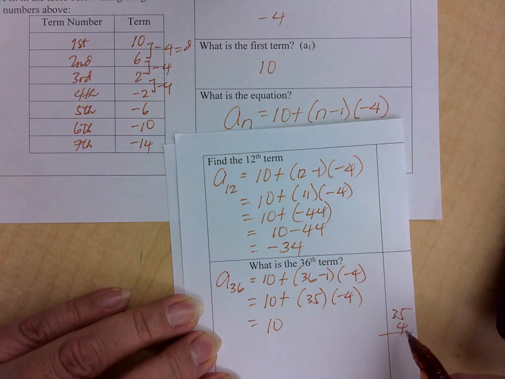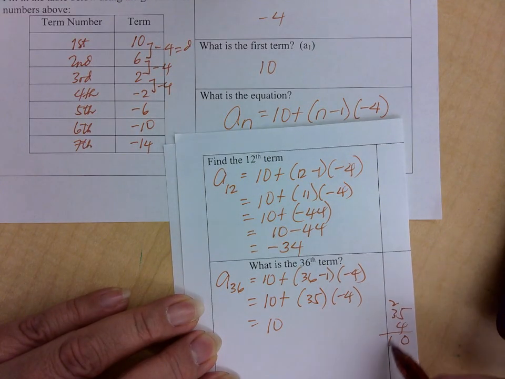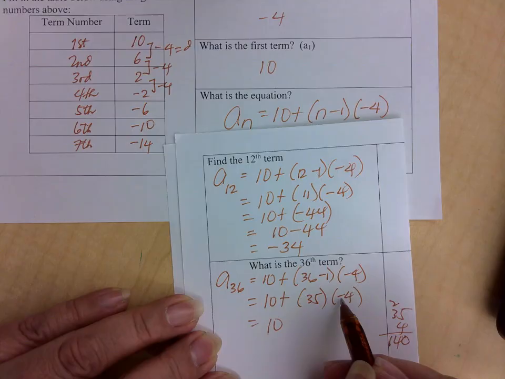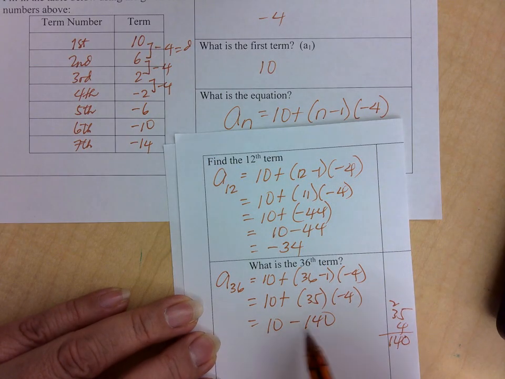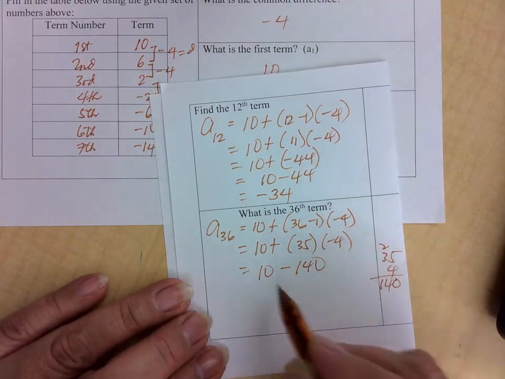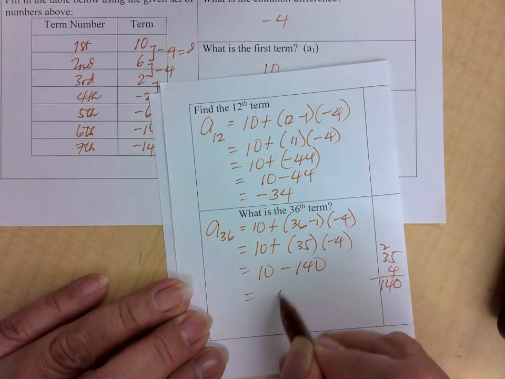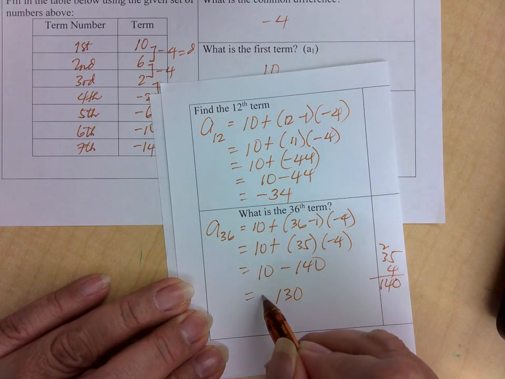4 times 5 is 20. Carry 2. 4 times 3 is 12, 13, 14. So 140. But it's negative times positive, so it's negative 140. Now, different signs, what do we do? We subtract. So 140 minus 10 is equal to 130. Which one is bigger? 140. So you carry that sign. This is your 36th term.